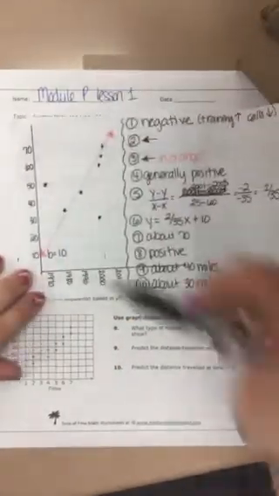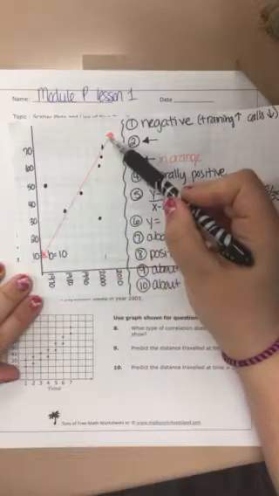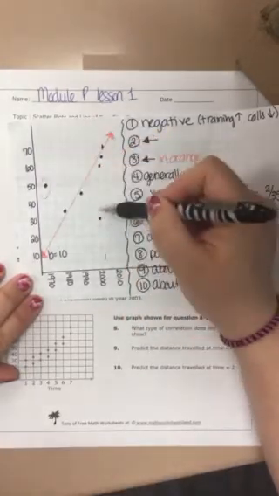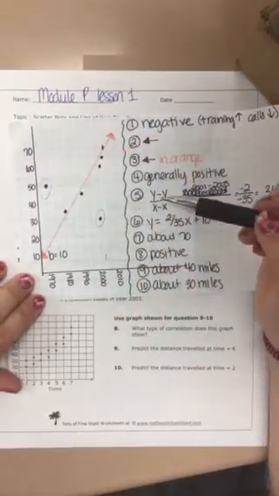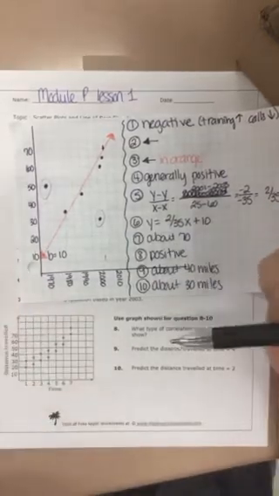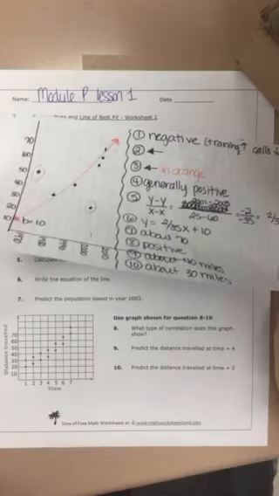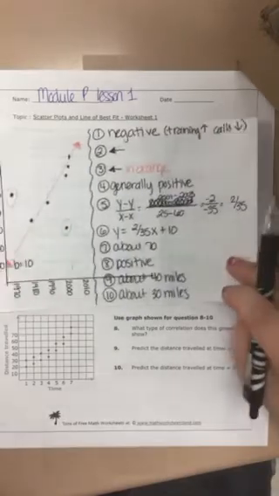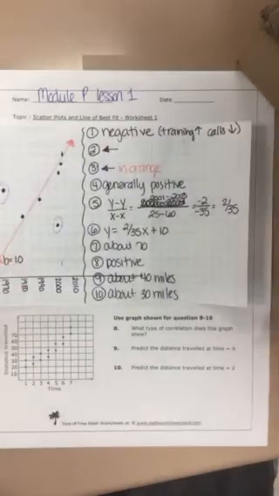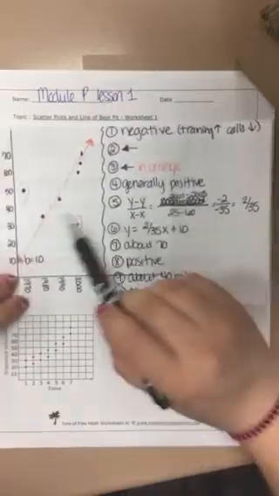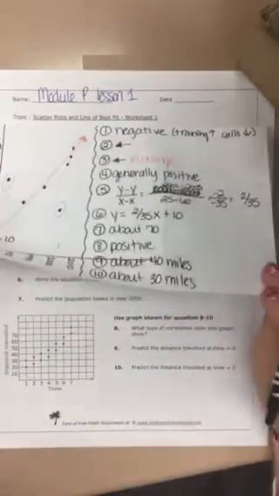Drawing the line of best fit. So this should go through most of the points. These 2 points are basically outliers. They don't really fit the rest of the data. So we can kind of disregard that when we're doing a line of best fit. So this generally shows a positive correlation because it is increasing.